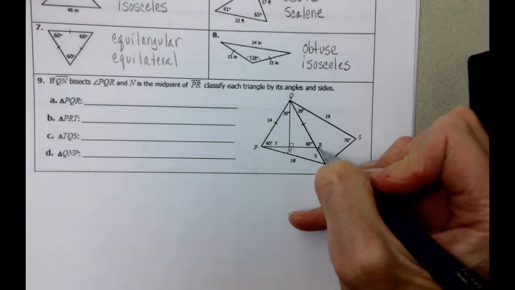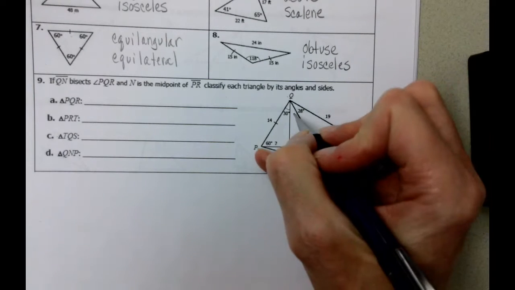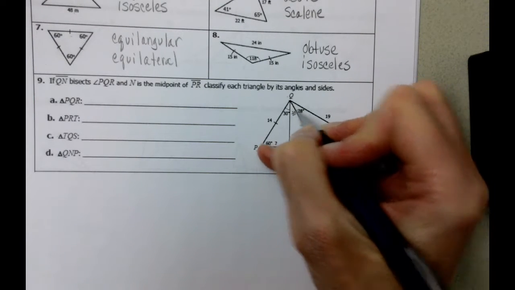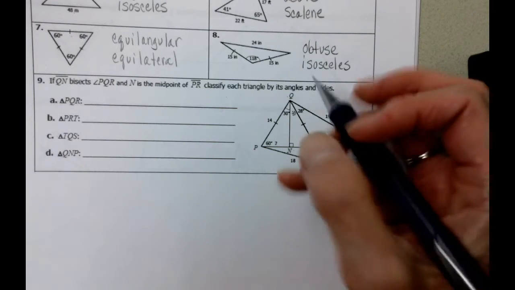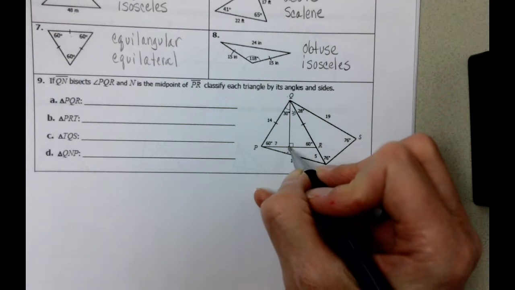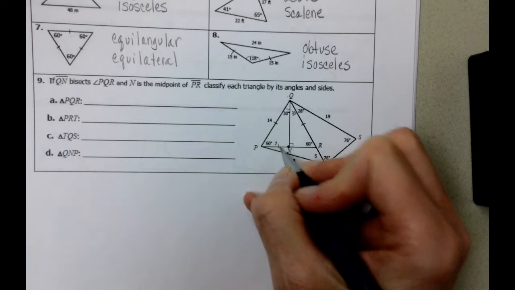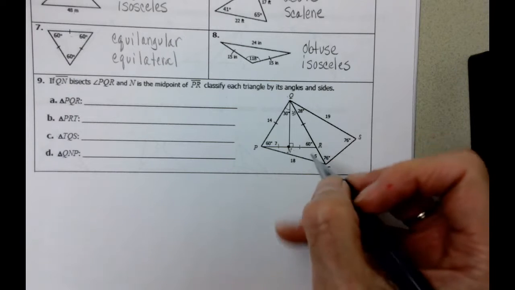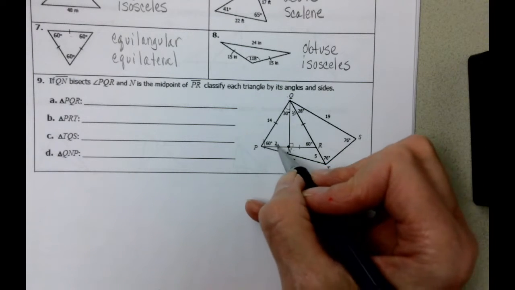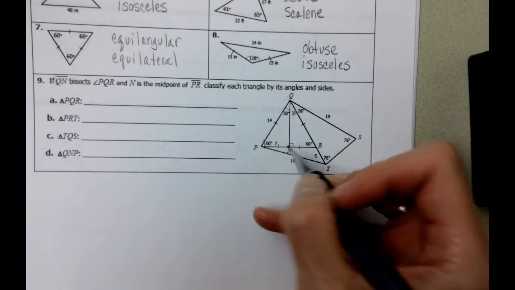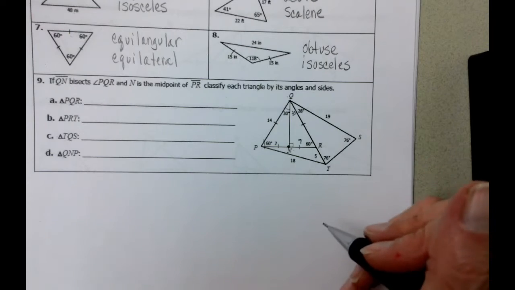PQR, that means that since this angle is 30 degrees, we're also going to say that this angle is 30 degrees. We also know that N is the midpoint of PR. So that means that this length is equal to this length. So this angle here is 60 degrees, but this length is 7. So this length is also going to be 7.